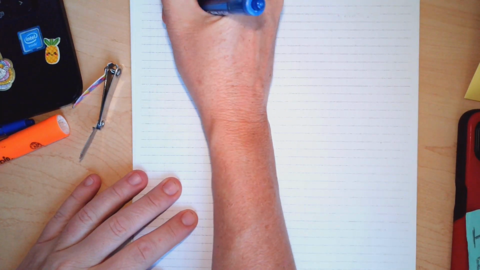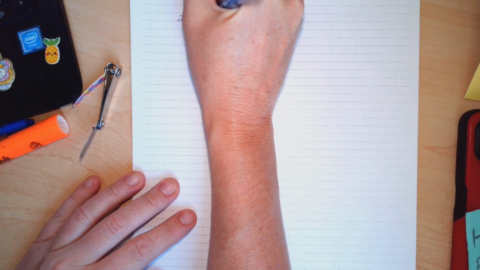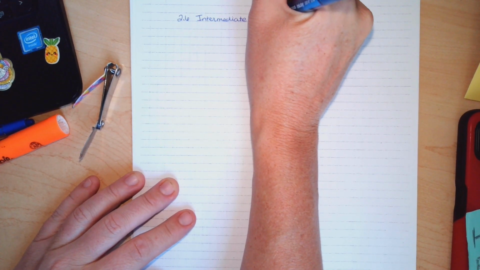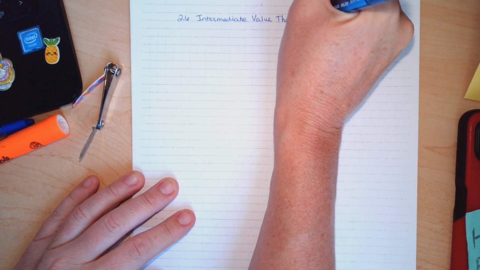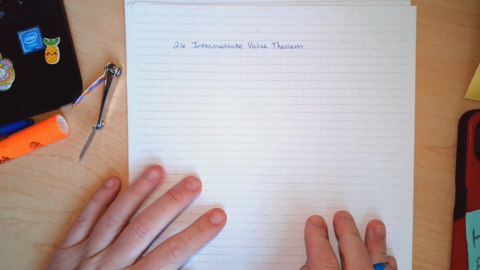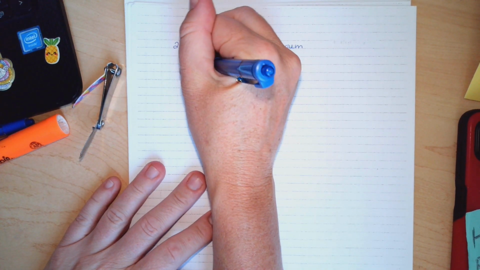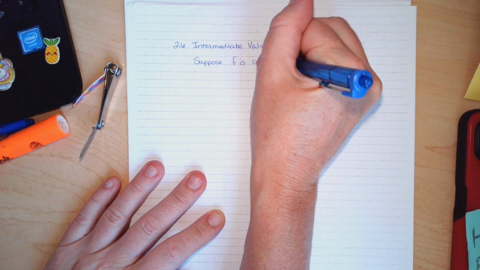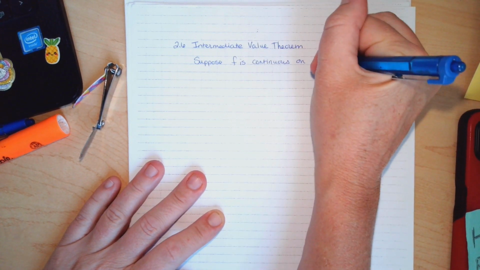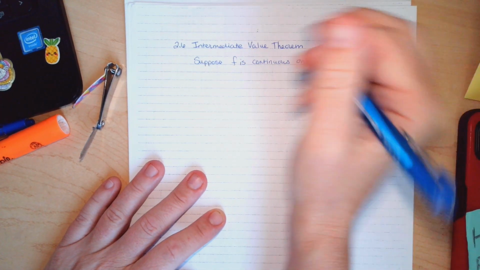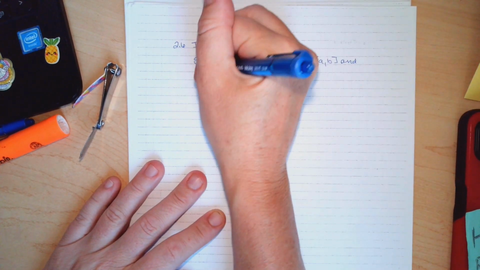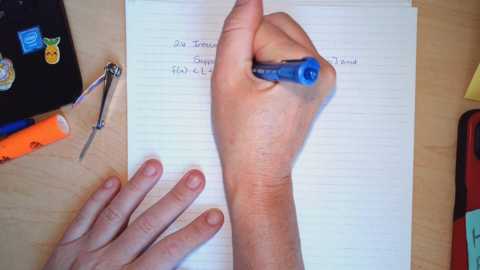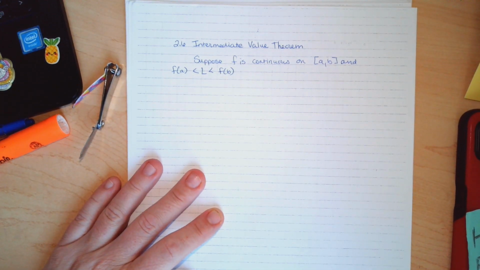Hi mathematicians, we're going to finish 2.6 with the intermediate value theorem, which is a really important theorem in math and calculus. Basically what it's saying is that suppose f is continuous on closed interval AB and L is strictly between f of A and f of B.